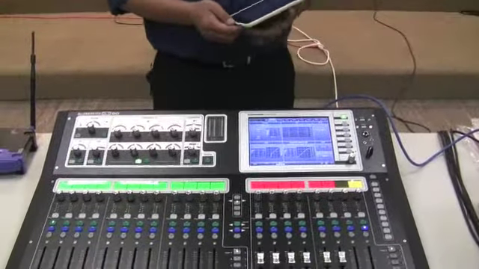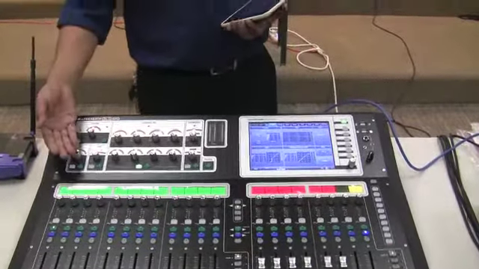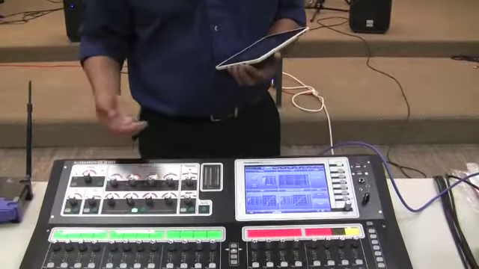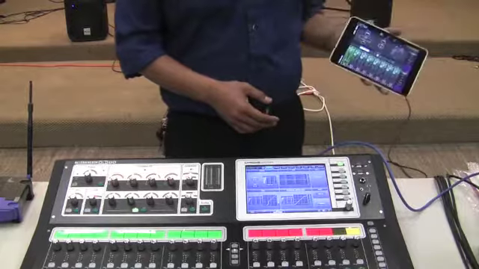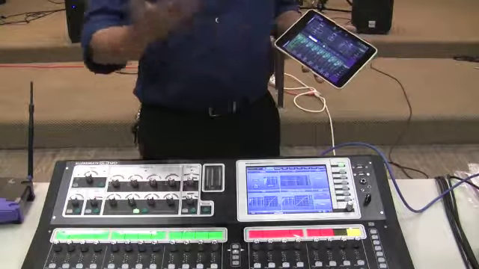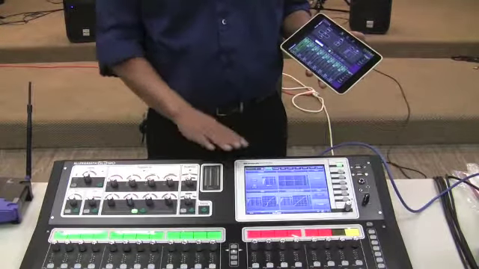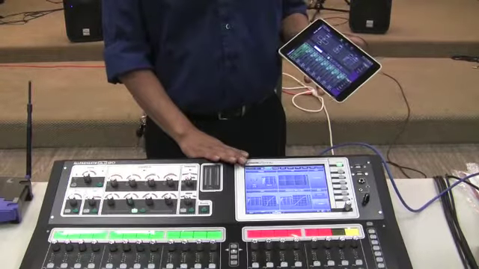From the app, I can go ahead and mess with levels or change levels. I can change EQ, I can change compression. Anything you can do on the console, you can do on this. Nice. It just gives you a touchless or surfaceless control away from the actual unit itself.